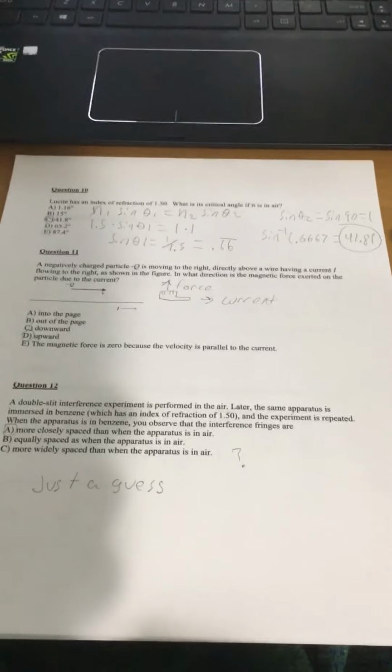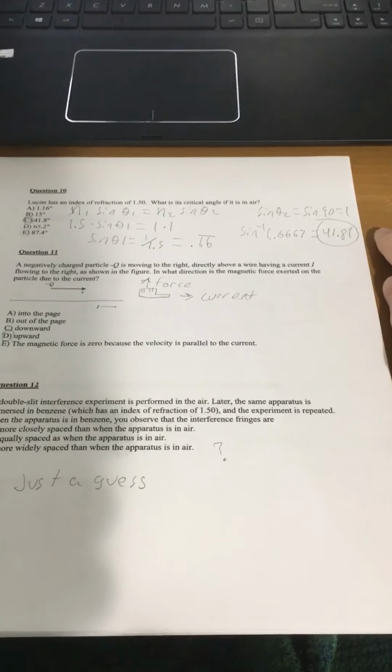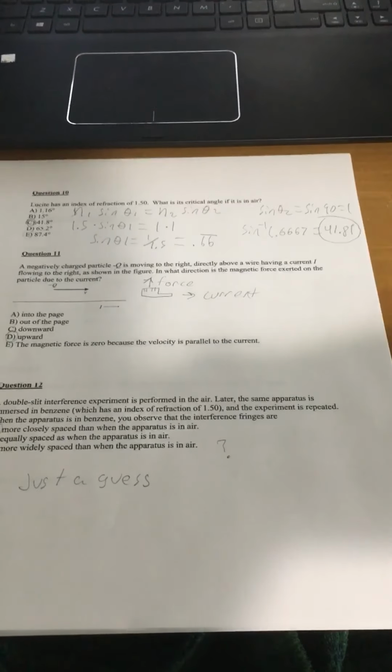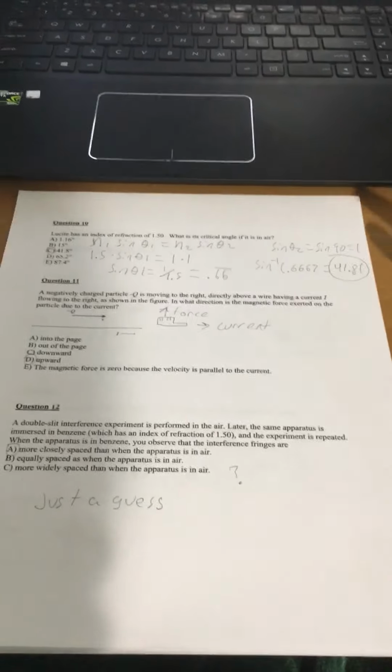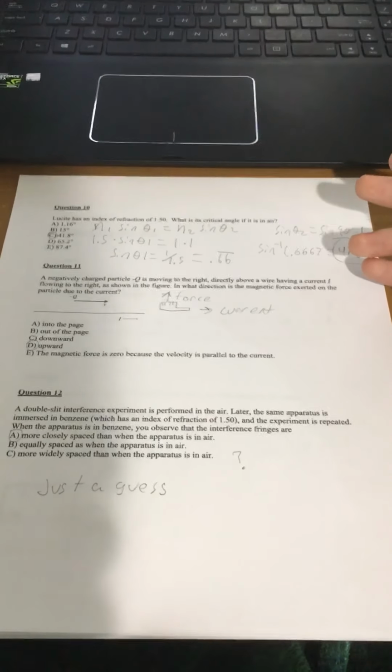Basically, a similar thing, Snell's law equation, and then I just put in sine theta 1 is equal to 1 over 0.5, and then inverse sine of 0.666 repeating is 41.81. So that's how I got that.